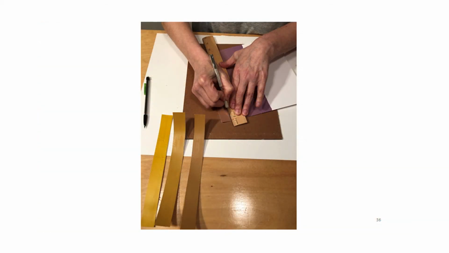When you cut this, always measure with your ruler, and always cut with a ruler and with an X-Acto knife. You see me here cutting with a ruler and with an X-Acto knife. Never ever cut with scissors, it's never gonna be straight.